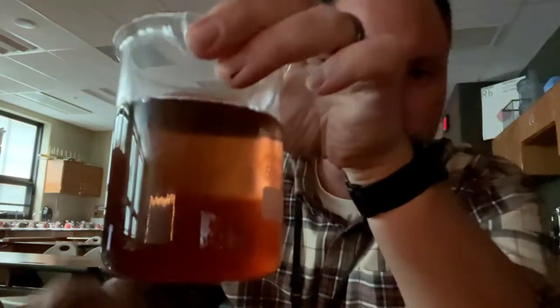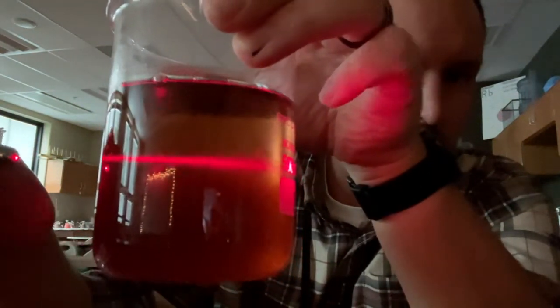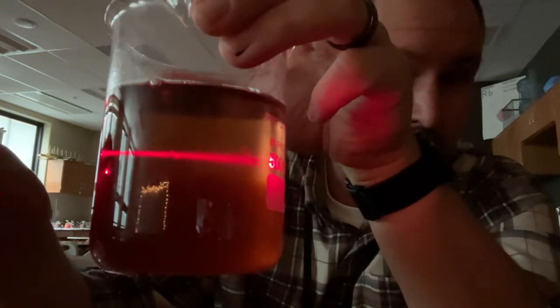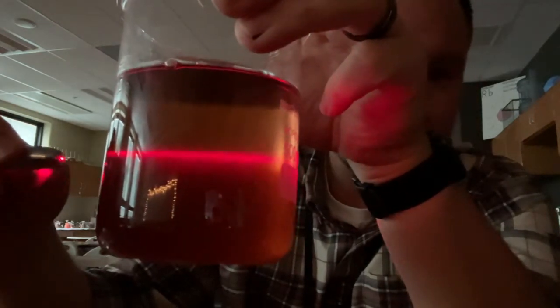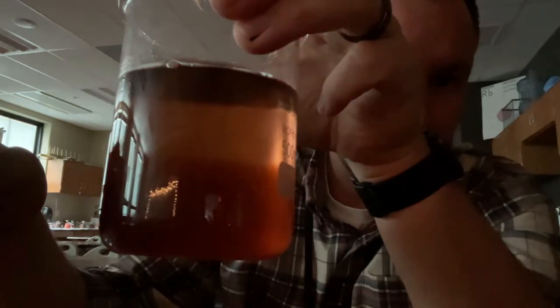Next, we need to go to the Jello. Let's take a look at the Jello. Can you see the laser beam going through the Jello? If you can, that definitely means it's not a solution. So that might give you a clue as to what this is. It's certainly not a solution. Go ahead and label that one.